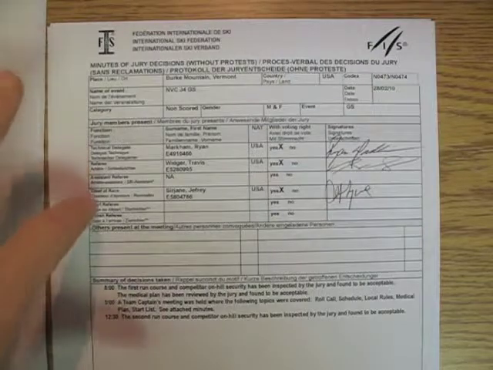And now I'm going to do this for every single race that I run. Every race, regardless of level, whether I'm running J5s, J3s, Vermont State Championships, Eastern Cup, FIS, Super Gs, NORAMs, any level, I'm going to have a minutes of jury decisions, and I'm going to have a technical delegate, a referee, a chief of race, and they're all going to sign off on those decisions. More on that in a different video.